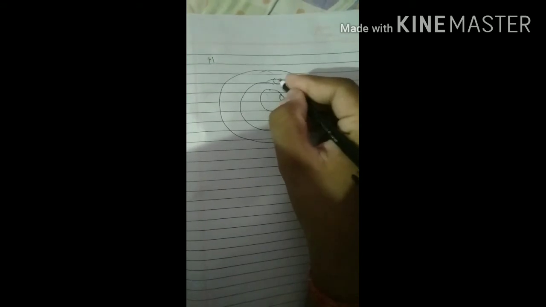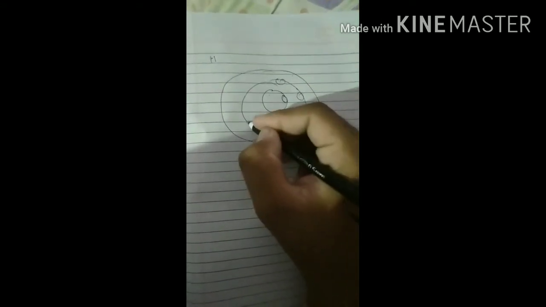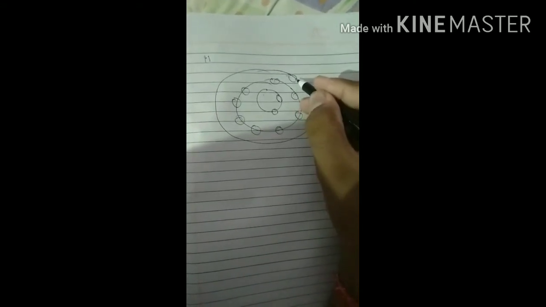In second orbit there will be 8 electrons. And in third orbit there will be 1 electron, because 8 plus 2 is 10, and plus 1 is 11. So valency is equal to 1, because in the last orbit there is 1 electron.